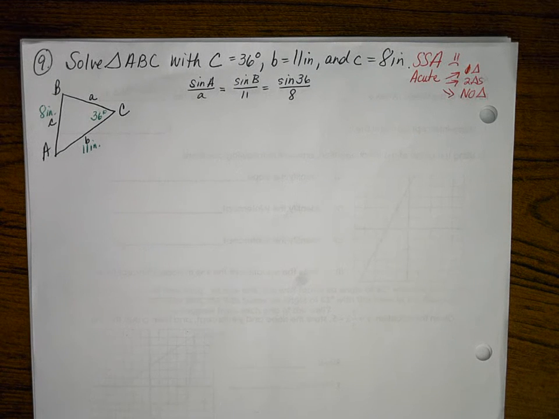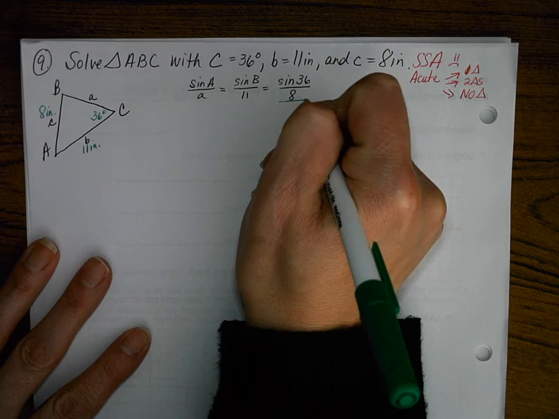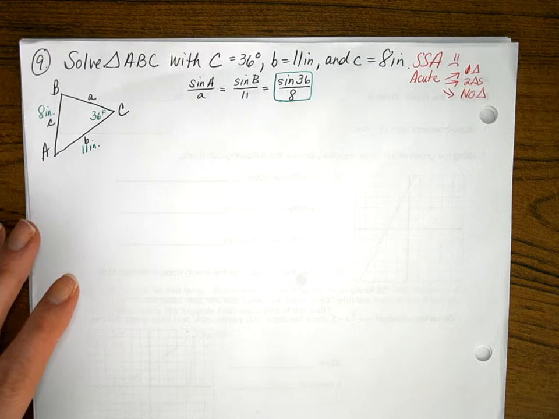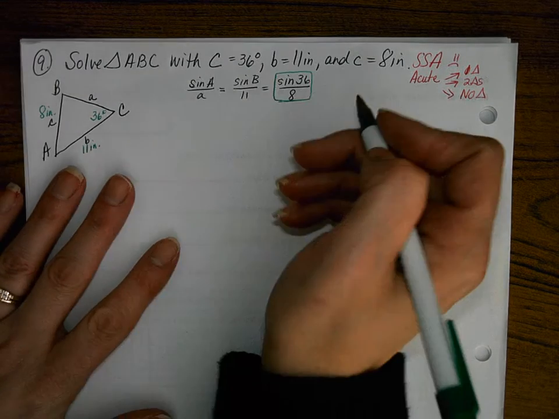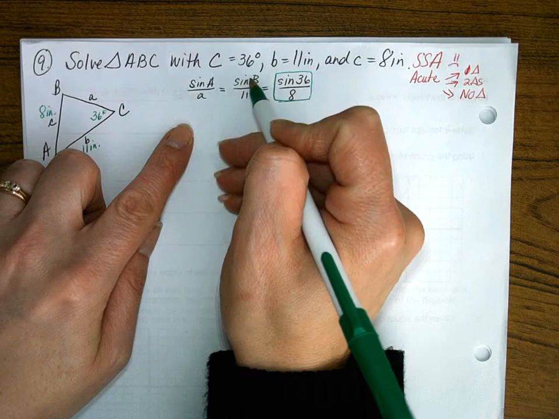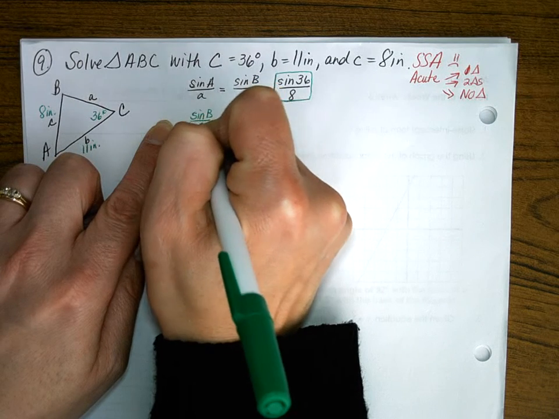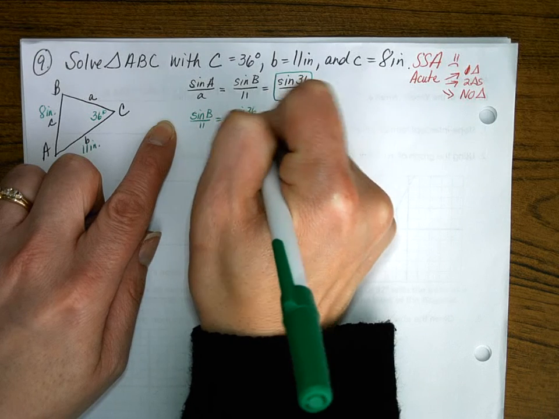Which piece is the most useful? This fraction right here, sine of 36 over 8, has both pieces. Which piece am I going to find first? The sine of b, because this fraction is only missing one piece. So sine of angle b over 11 is equal to sine of 36 over 8.